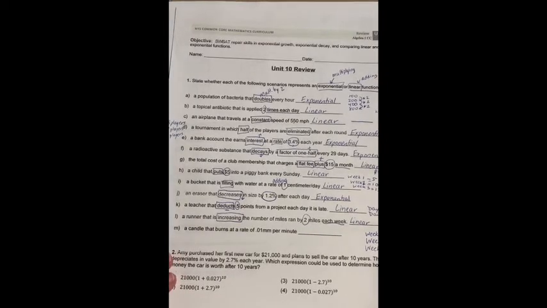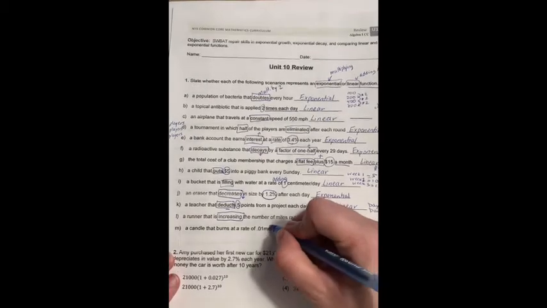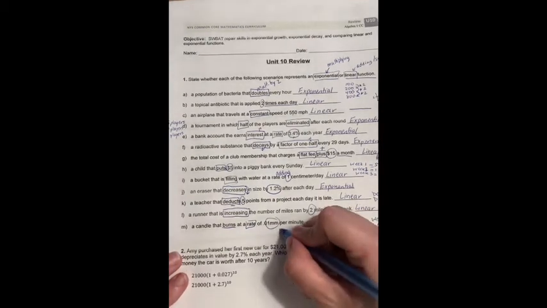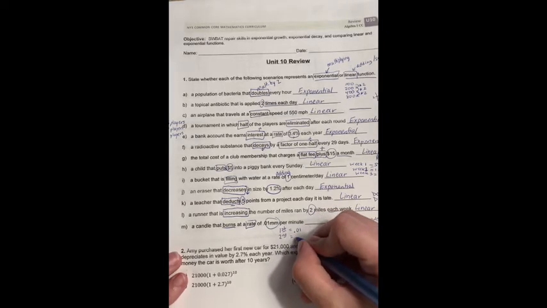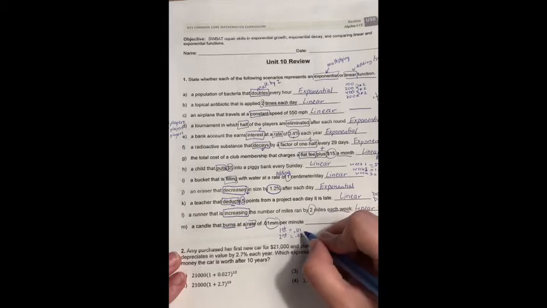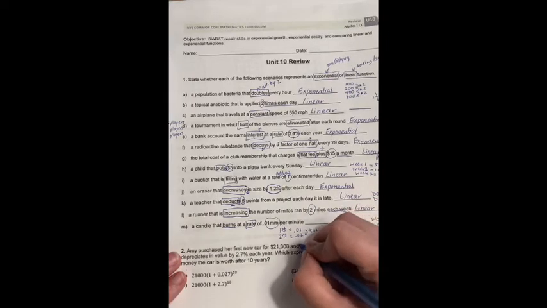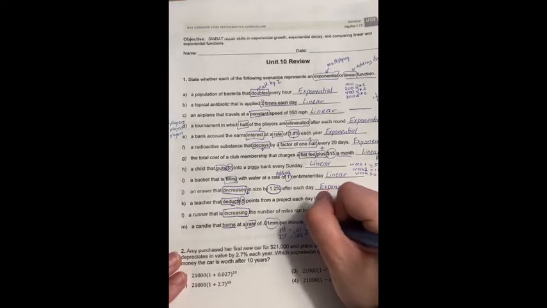And the last one, a candle that burns at a rate of 0.01 millimeters per minute. So it burns at a rate of 0.01 millimeters per minute. So let's say the first minute, 0.01, second minute, 0.02. So each time, it is increasing by 0.01. So that one is also going to be linear because I'm adding.